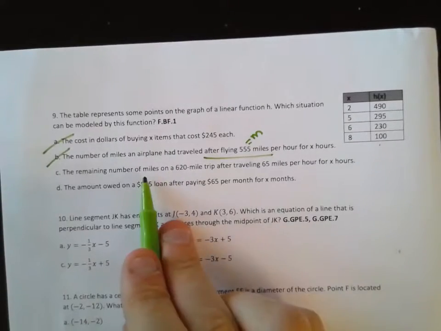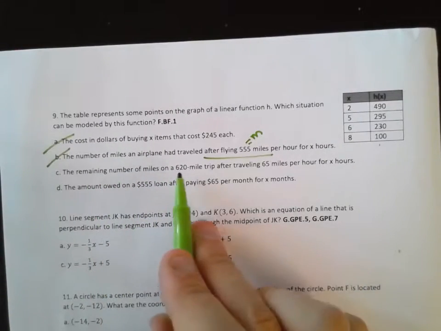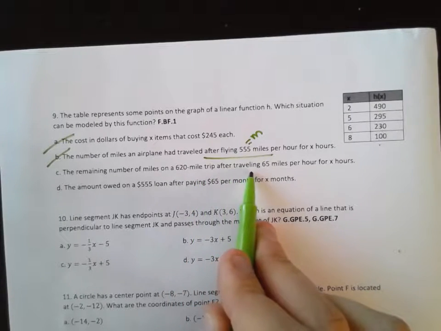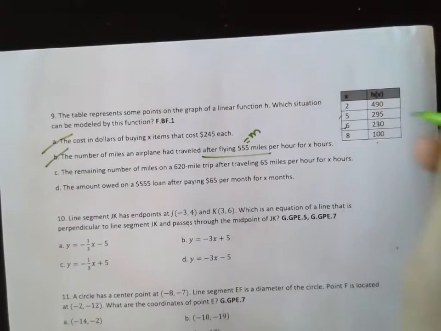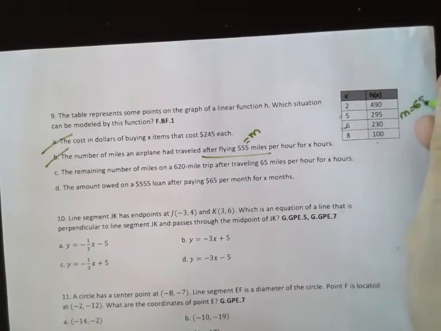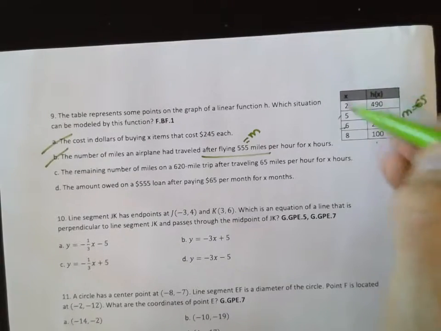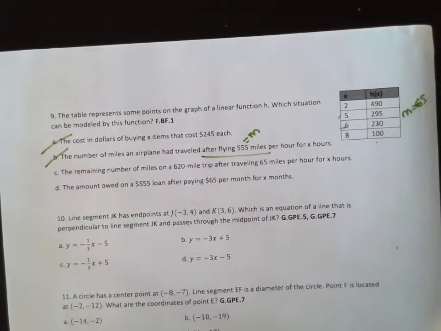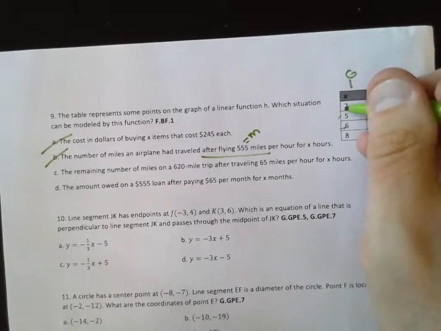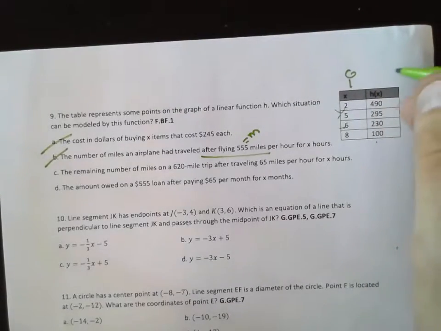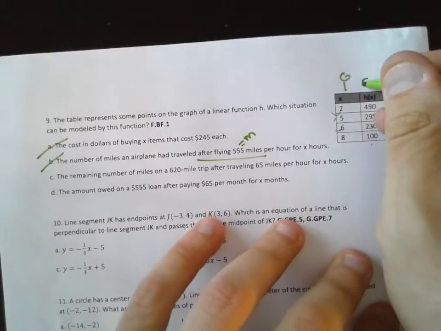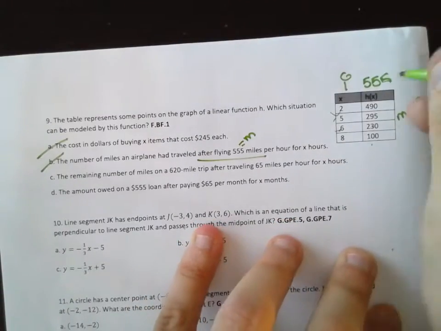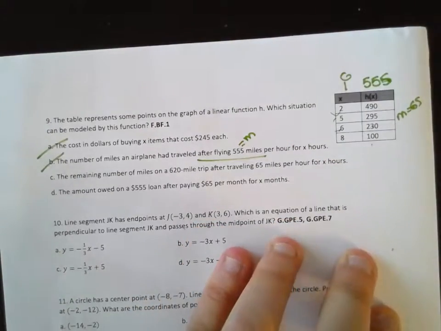The remaining number of miles, all right, remaining, that means we're losing them, on a 620-mile trip after traveling 65 miles per hour. If I look from 5 to 6, that's 65. That's 65 right here. My slope here, if I look, is 65. Well, if I knew my starting value, I could figure that out. So from 2 to 1, I just add 65 on. So if I'm going to do 490 plus 65, if I'm working backwards, that's 555. That's where they must have got the 555 from. But we know that this isn't the y-intercept. I have to do it one more time. That's 620.